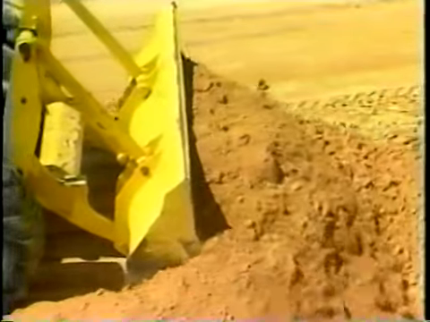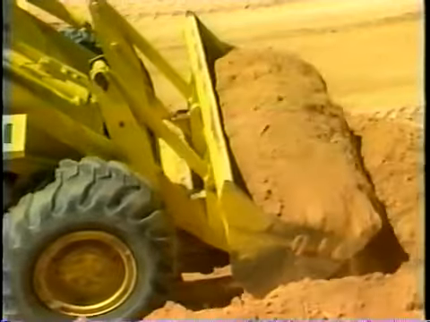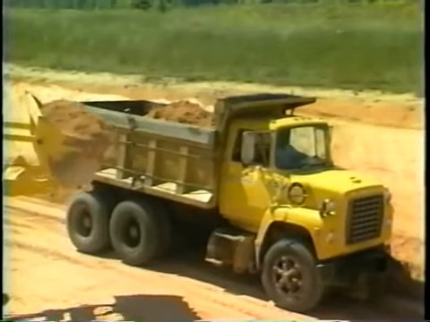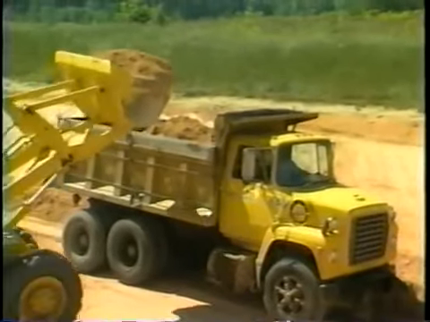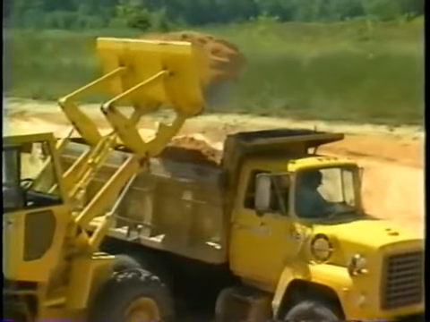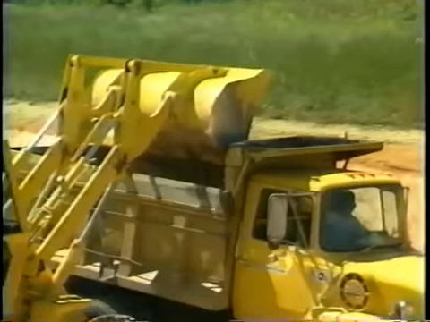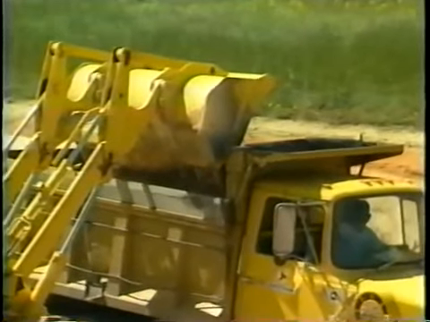Borrow material or stockpiled material can be hauled from the nearest available source. The quality of the material and the haul distance are important factors to be considered when obtaining this material. Regardless of where this material comes from, the procedure to be followed in repairing the low shoulder is the same.